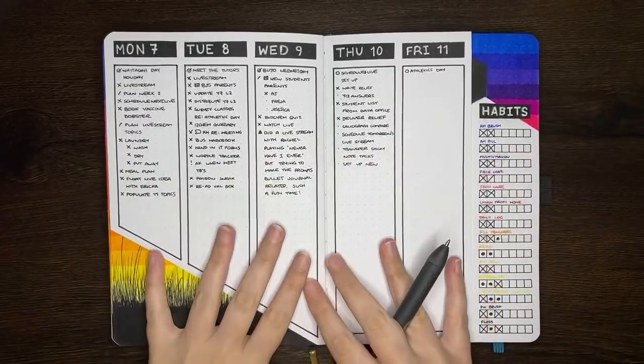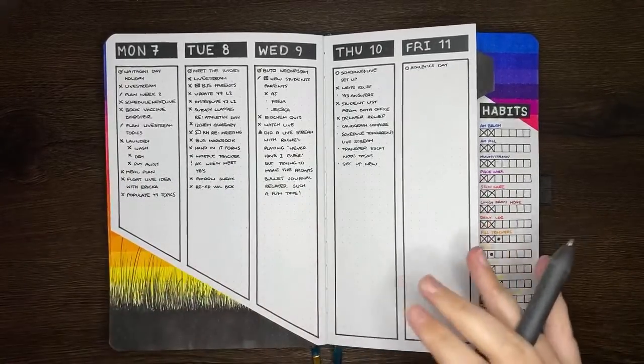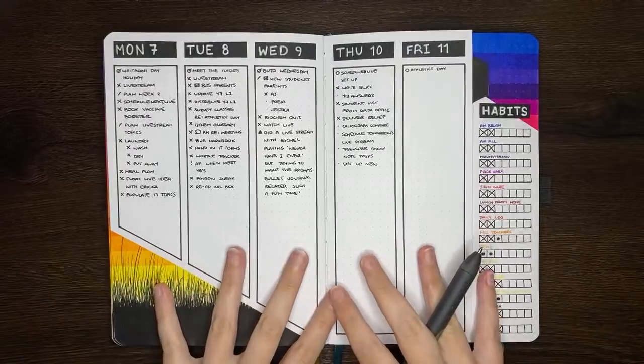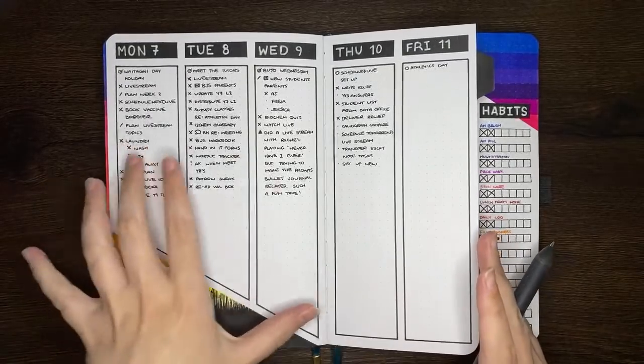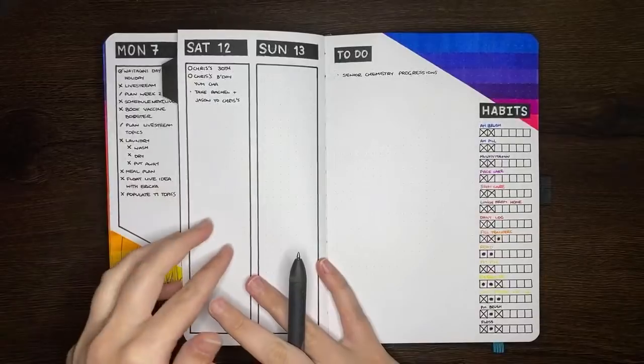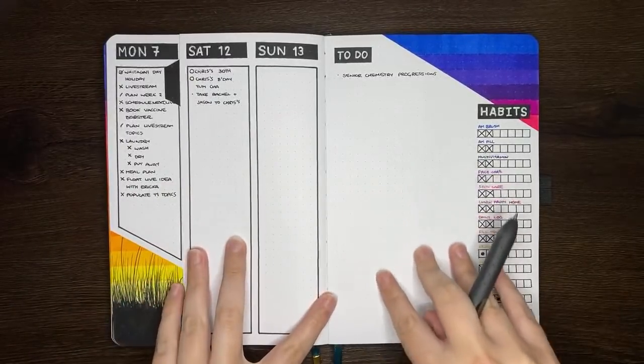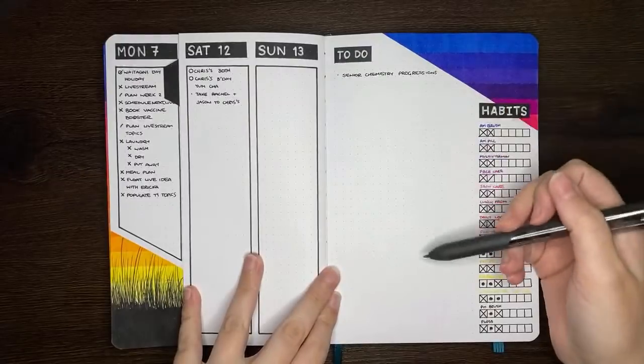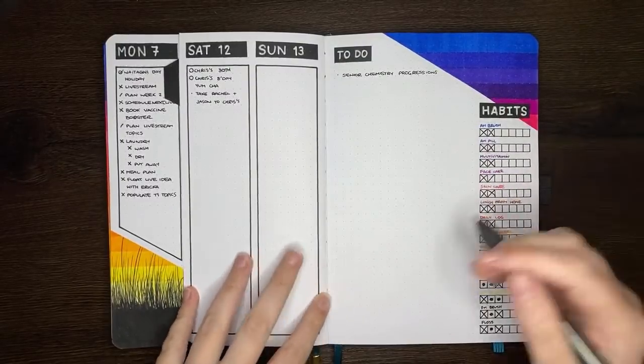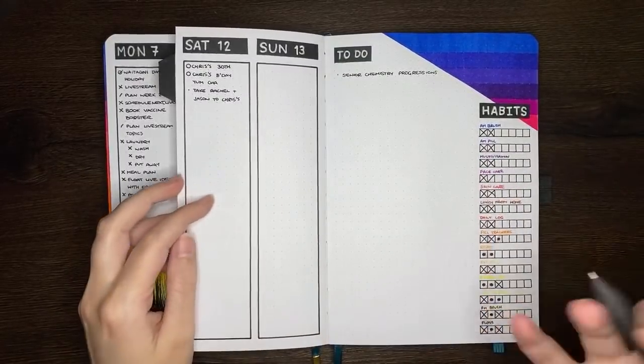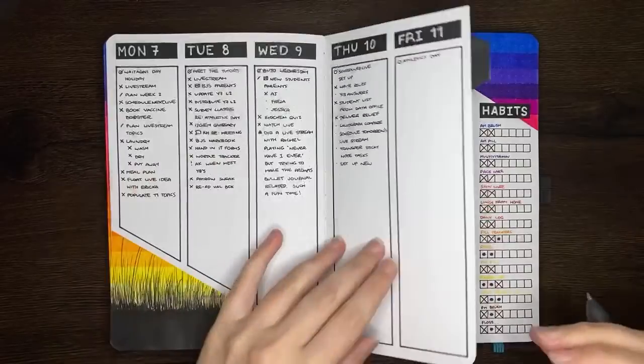So last time we were together for a weekly setup, we had this guy here. So Monday through Friday on the front here. And then over the back, we've got the weekend and the running to-do list, which you can see is obviously going well because it only has one thing on it. I mean, it's not so bad. It's just something that I need to do.